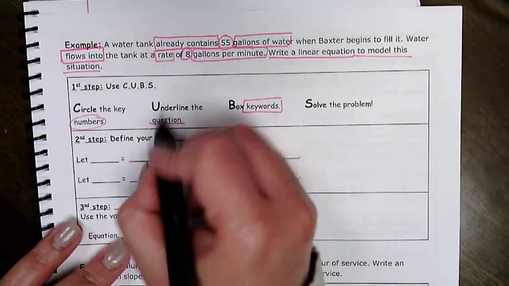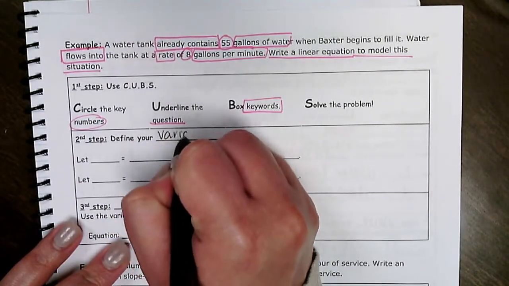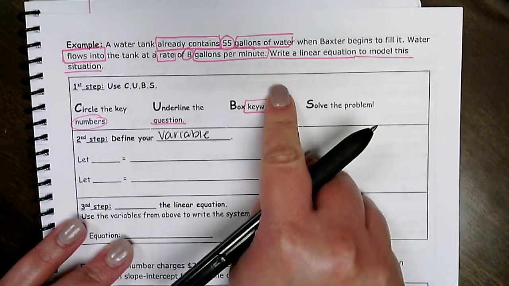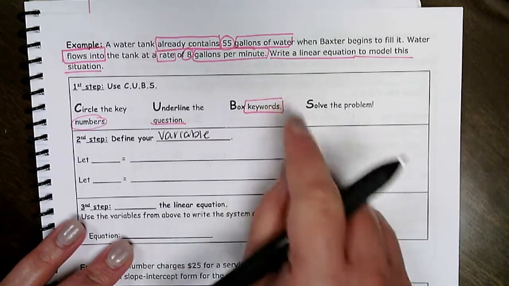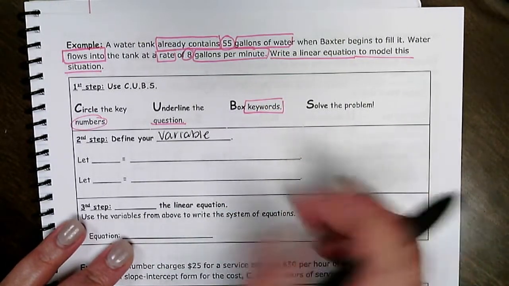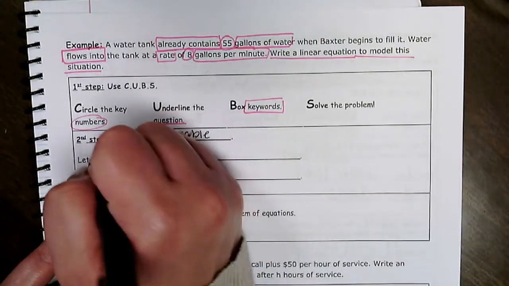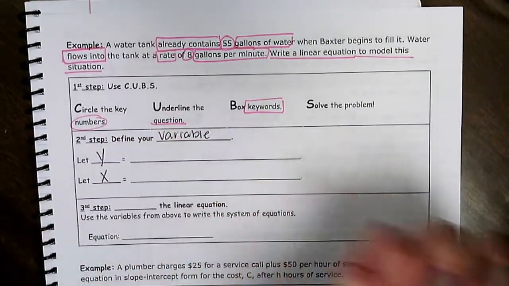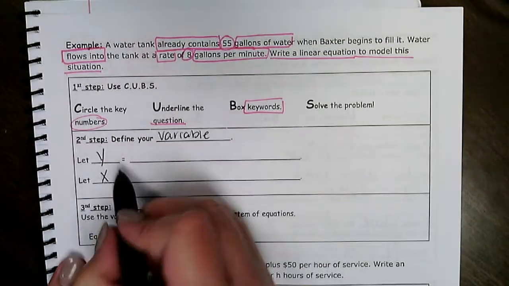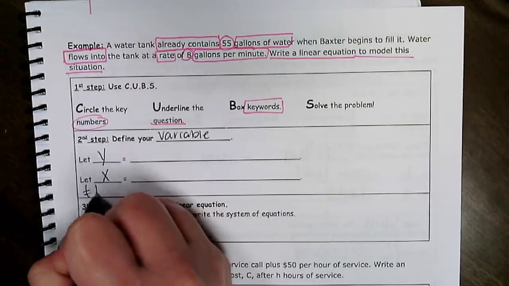So define your variables. In this problem, we weren't given variables to work with. So in this problem, we can choose. Most of my classes today, we chose y and x. So we're going to let x, remember, is always the time.